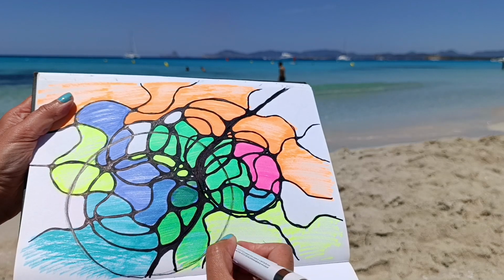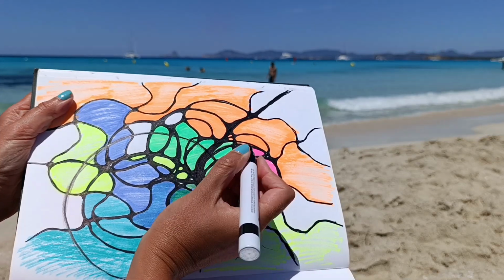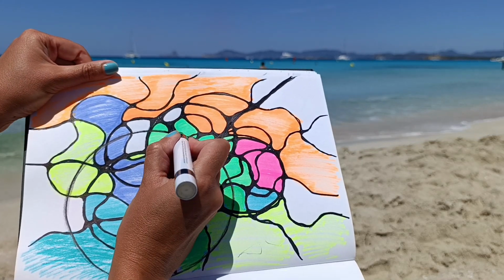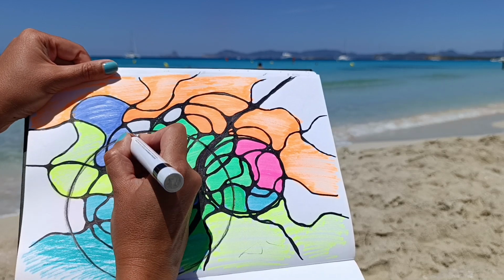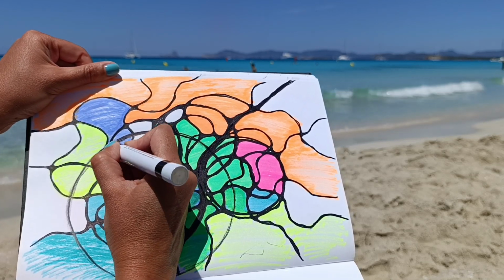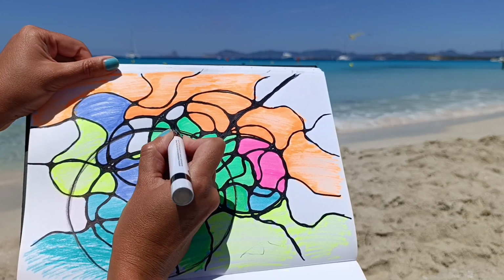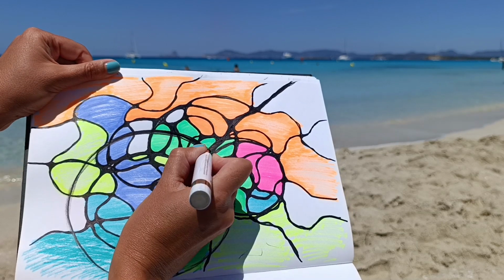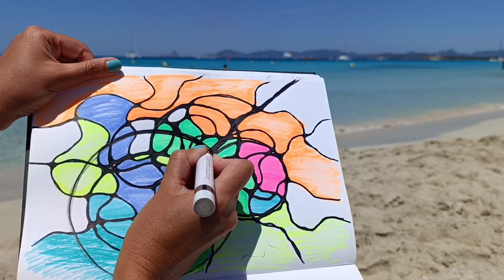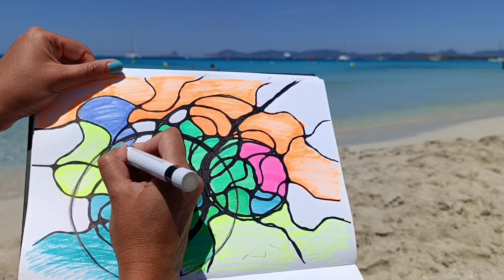So this circle has to be the thickest circle. Since I don't have a thicker marker, I'm just going to go over it and create the thickness manually.